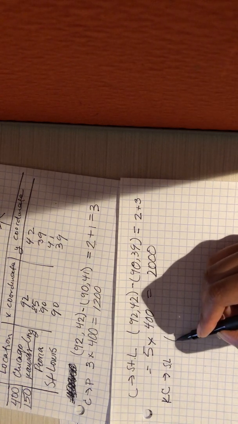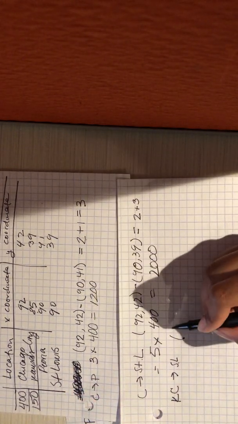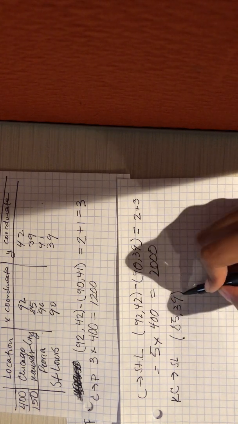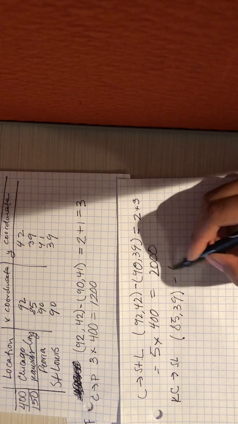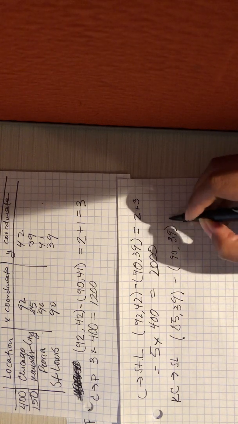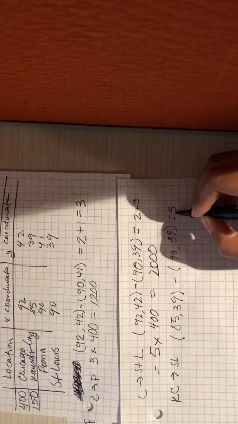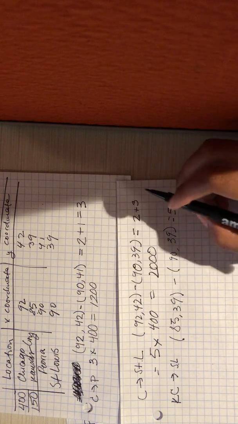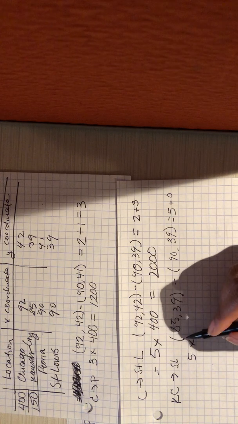We're going to take our Kansas City coordinates, 85, 39, minus our St. Louis coordinates, 90, 39, and this is going to give us 85 minus 90 is -5, or 5. Remember, we're taking the absolute value, and then 39 minus 39 equals 0, so 5 times the weight for Kansas City.